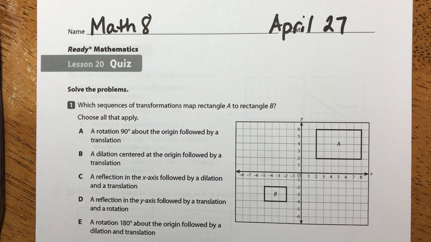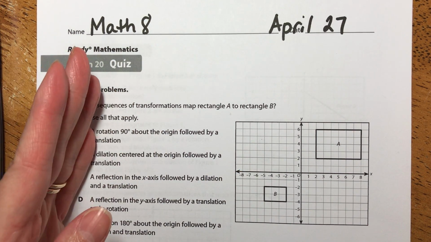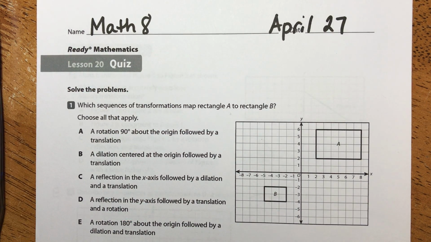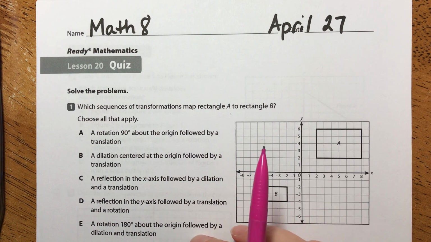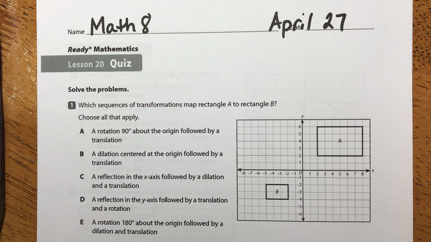okay? If you'd like, you could open this video up on your phone and watch it, pause it, solve the problem in Google Classroom, and then come back. You could also open up two tabs and have this video going in one and the quiz going in another, okay? So I hope this is helpful. All right, let's go through it.